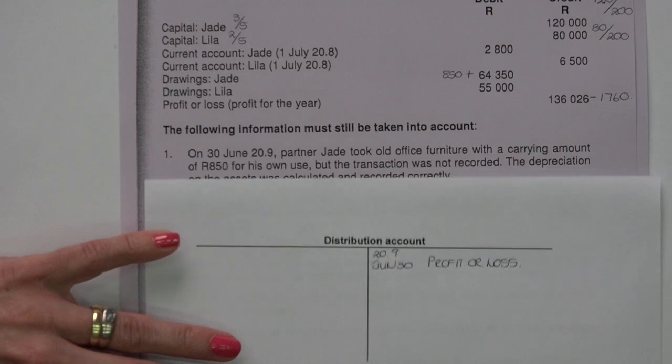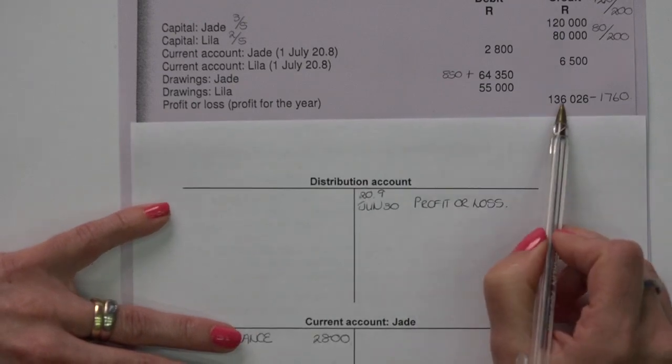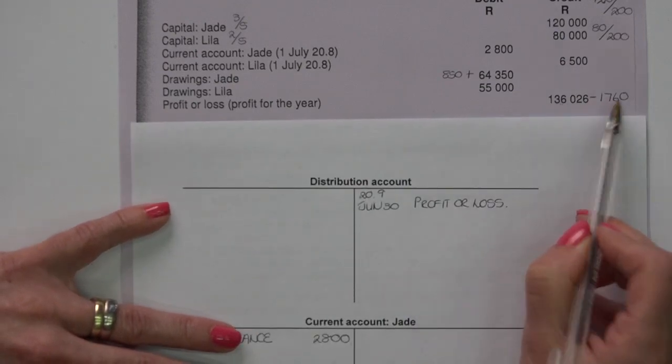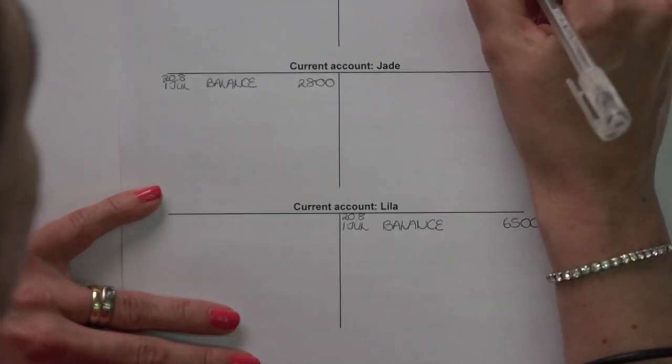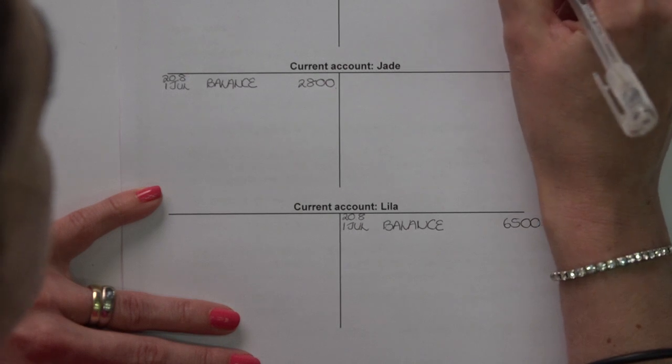And this profit or loss amount is the 136,026 minus the 1,760, resulting in 134,266.